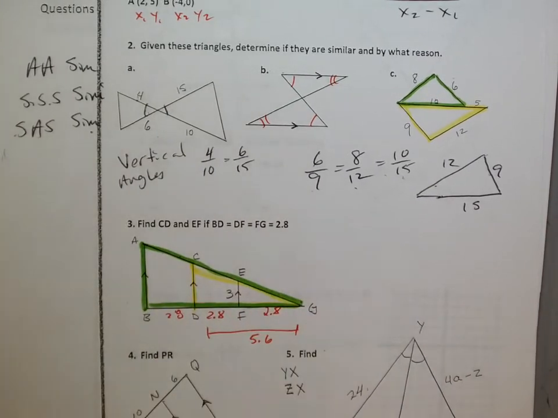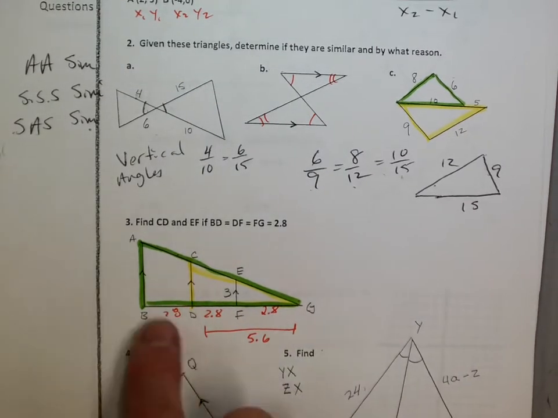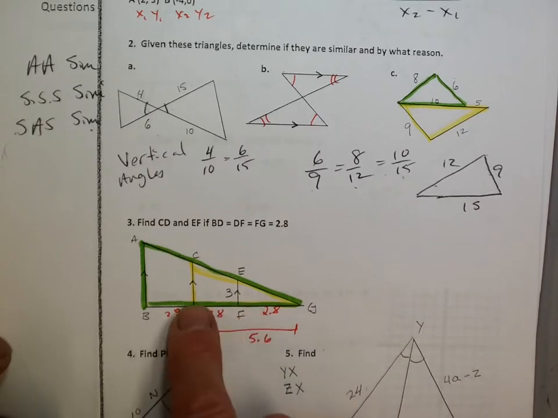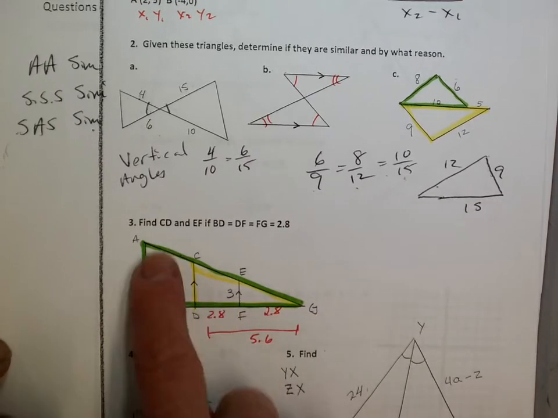And the length of the big triangle is, let's see, what's 3 times 2.8? Give me a second. Clear, 3 times 2.8, and I get an 8.4, okay? So all the length of that is 8.4. So set it up as a ratio. This side to this side equals this side to this side, this side to this side, okay?